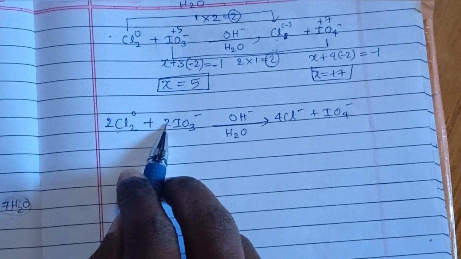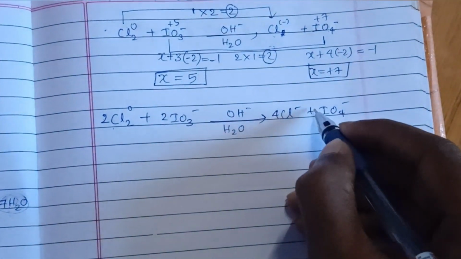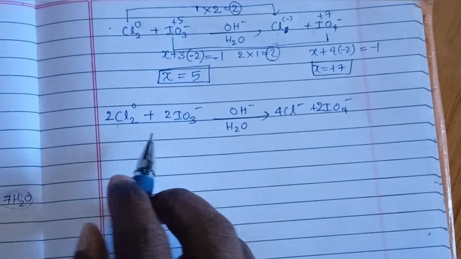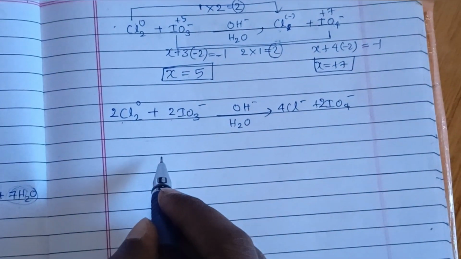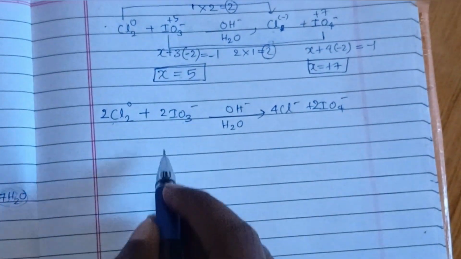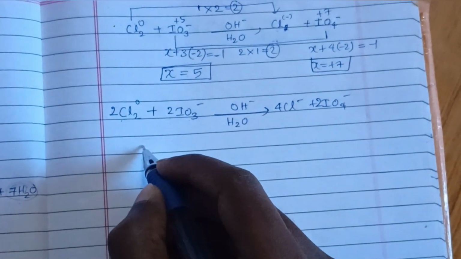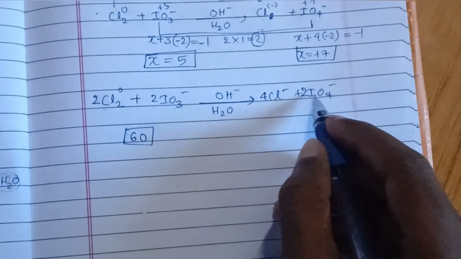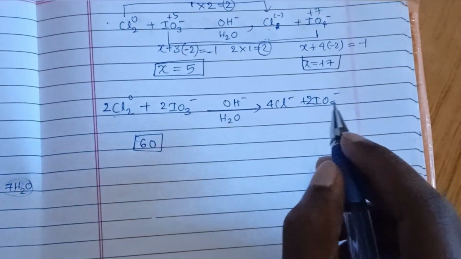Here iodine is 2 in number, but here only 1, so I will write 2. Now every other atom is balanced. After balancing every other atom, you have to check for oxygen. You have a total of 6 oxygen on the left hand side, but here, as you can see, there are a total of 8 oxygen.